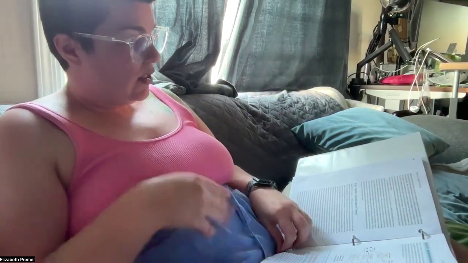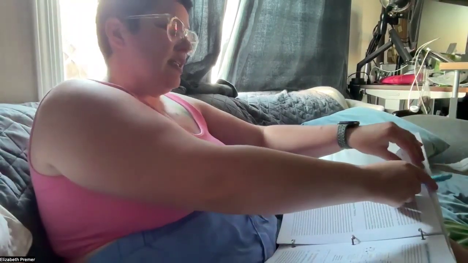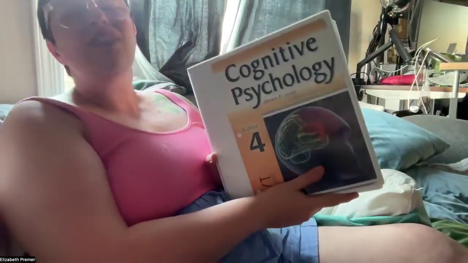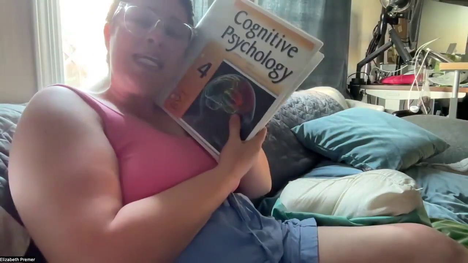Is this a good stopping point? Are you having fun? Are you enjoying this? I don't know. There's not really any good stopping points. So I'm at 5.4D. I'm just going to stop here, because I need to read some fun stuff. Cognitive psychology. I don't want to read for me. I don't want to look at anything anymore.